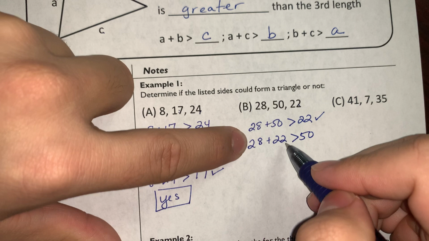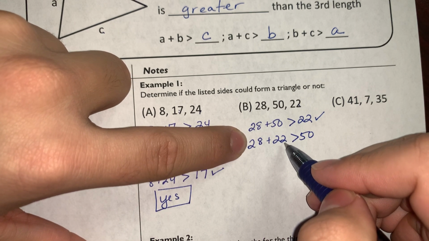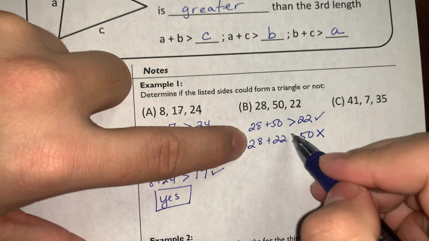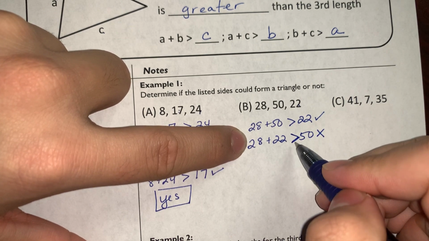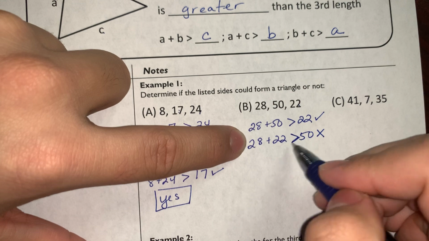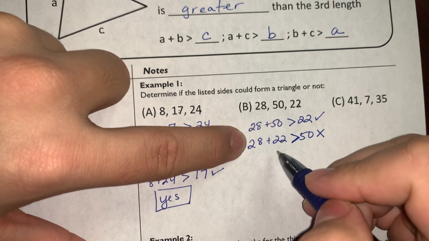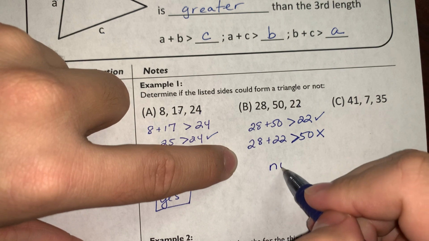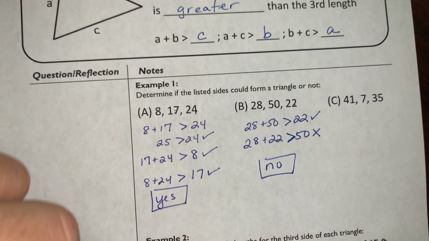Well, 28 plus 22 is 50 itself. So this is a case where no, it has to be greater than 50. This inequality is not inclusive. Since both of those equal 50, we can't say this will form a triangle. So no, it does not form a triangle there.